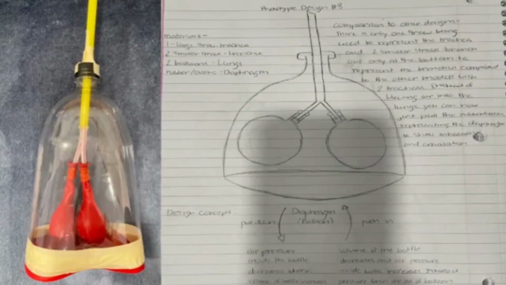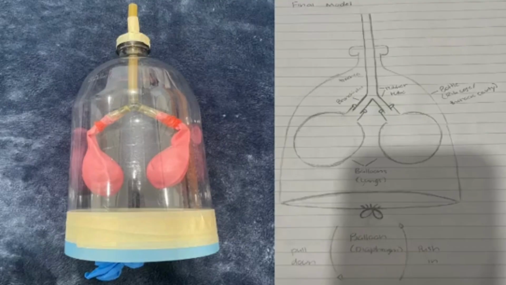From the second to third prototype, there was an error in anatomy of two tracheas. We altered it to one trachea that branches out into two bronchi. From the third to final prototype, the final prototype is one trachea and the two bronchial branches. The new diaphragm allows air pressure to increase and decrease in the lungs.